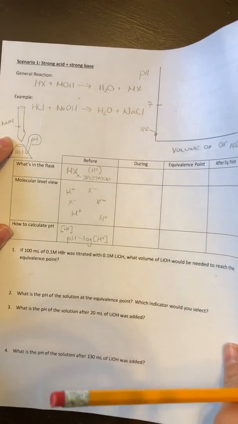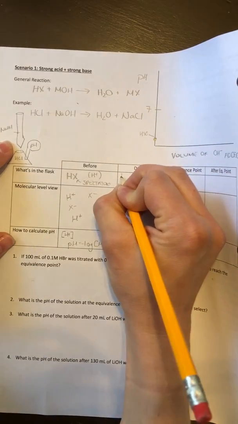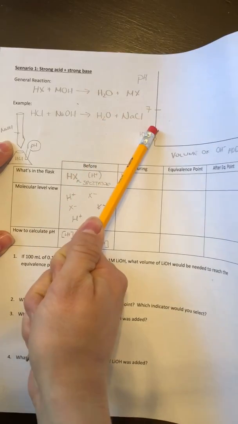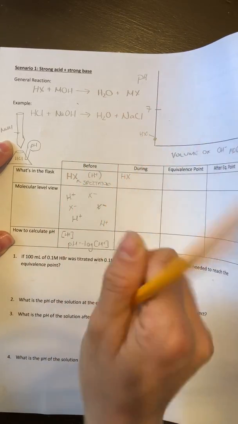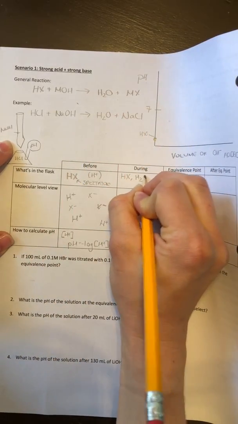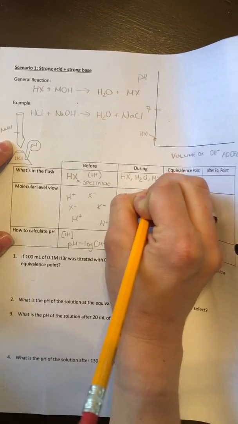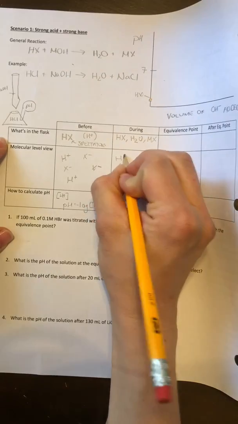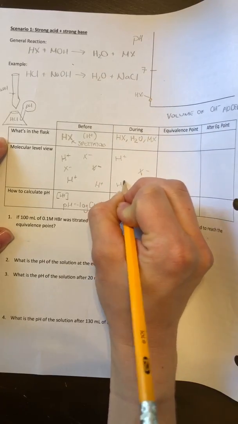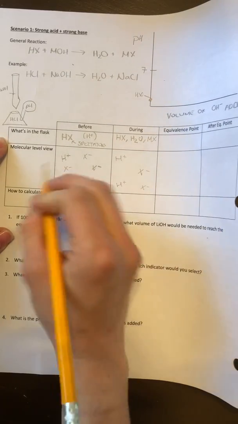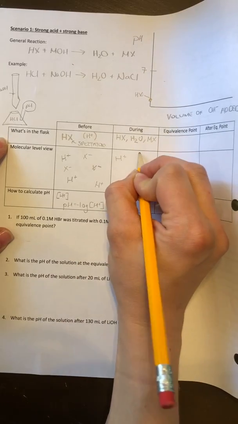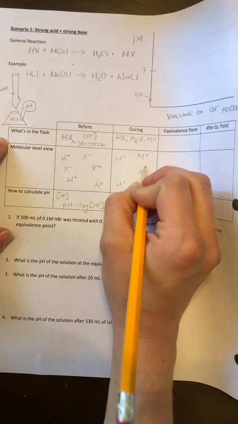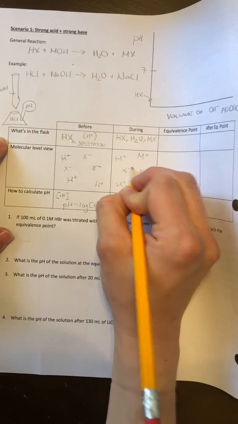there. But what's still going to be present is the extra HCl, which we're referring to as HX, and the products as well. We're starting to make some of the products. So we're going to make water and that salt. In our example, it's sodium chloride. Okay, so what we're going to see is still that strong acid still there, but it's not all there. We're going to see, of course, water, but I'm just not going to show that. And then the salt that we make.